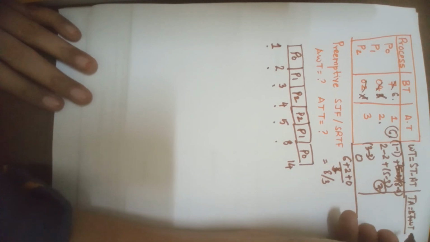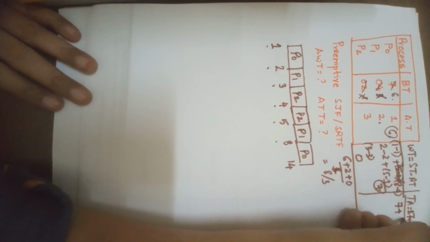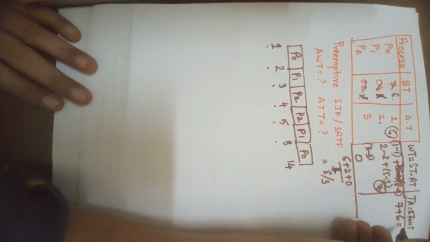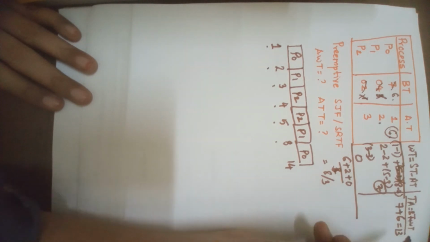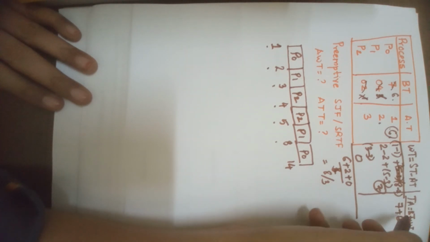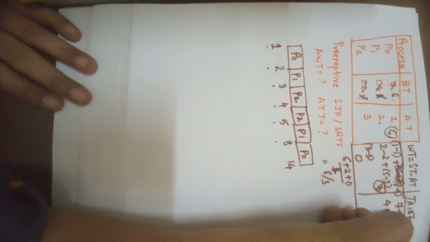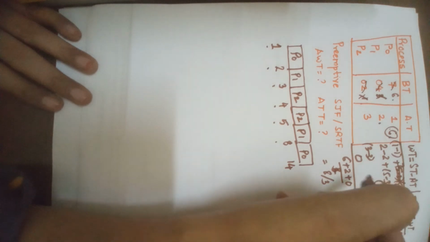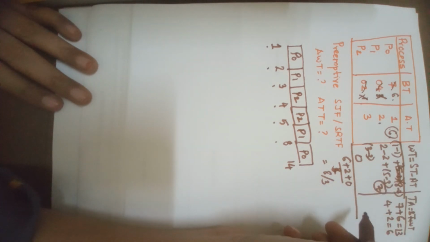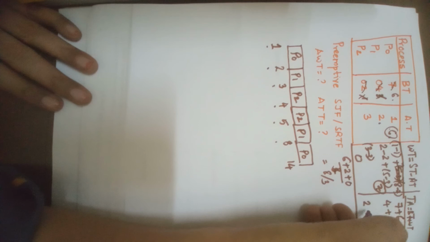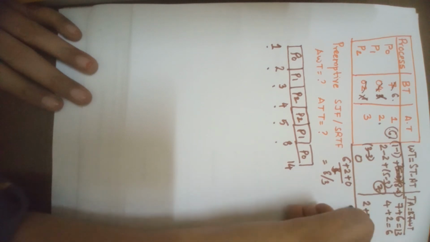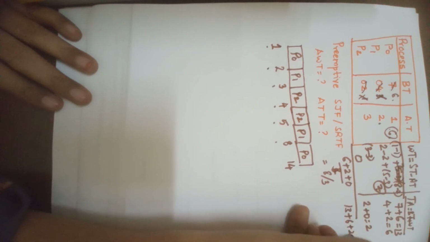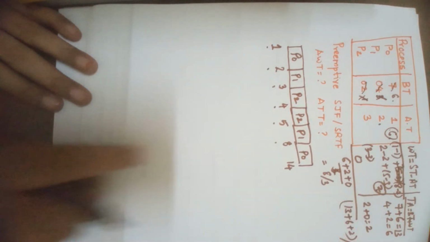Now the turnaround time is your burst time plus waiting time. What was the burst time of P0? It was 7. What was the waiting time? It is 6. So that is 13. Now the turnaround time for P1: burst time of P1 is 4, waiting time of P1 is 2, that will be 6. Then turnaround time for P2: burst time of P2 is 2 plus waiting time 0, that is 2. So the average turnaround time of your question will be 13 plus 6 plus 2 divided by 3.